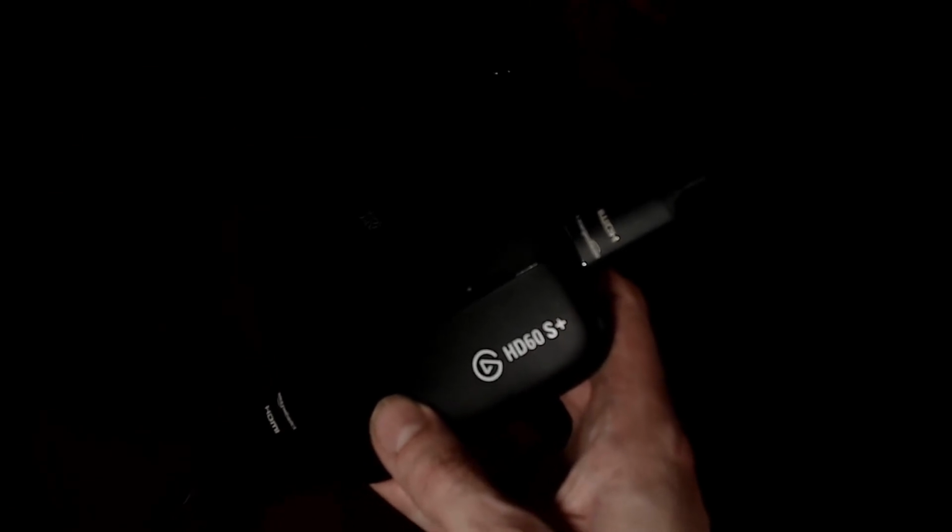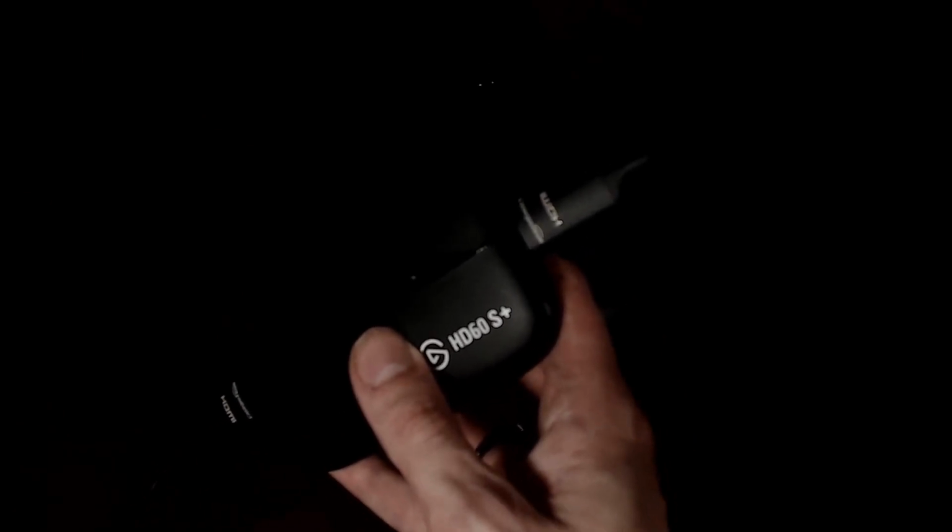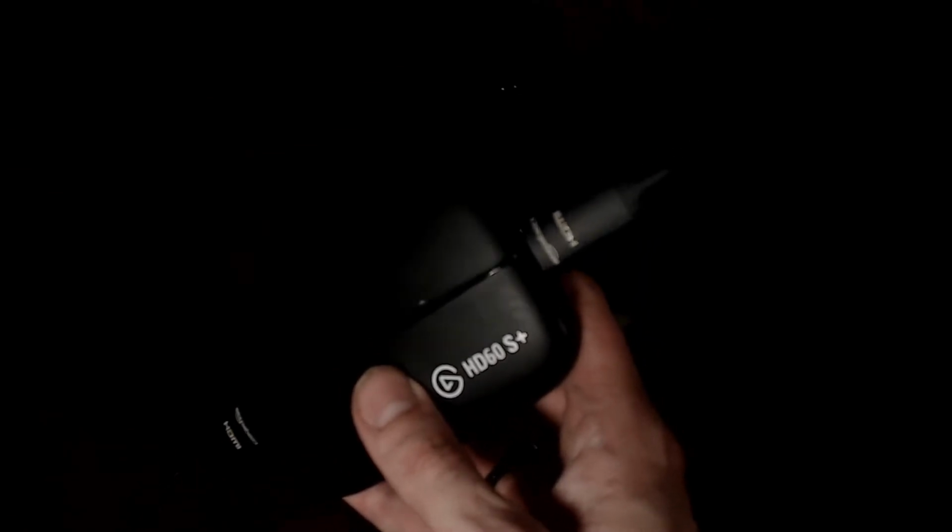You know, colors are solid, smooth frame rate. I mean, I've had the HD60, I've had the Game Capture HD, HD60, HD60S, HD60S Plus. This is the best one. Everything before the HD60 was USB 2, so it had quite a bit of latency on it. The 60S had a proprietary driver that was absolutely god awful and would cause, depending on the chipset of your USB chipset on your motherboard or whatever, it could cause hitching, stuttering, and all that kind of stuff.